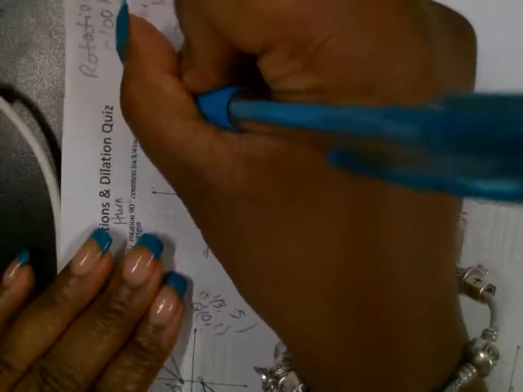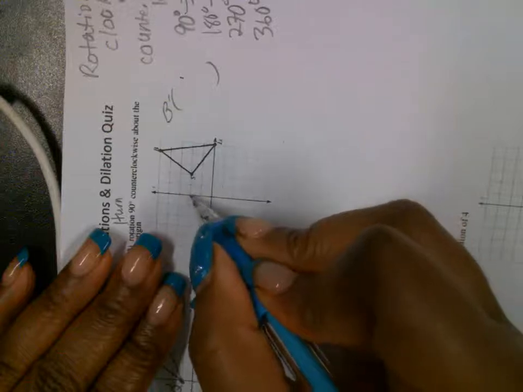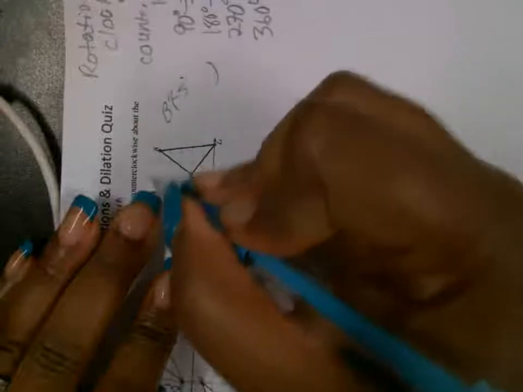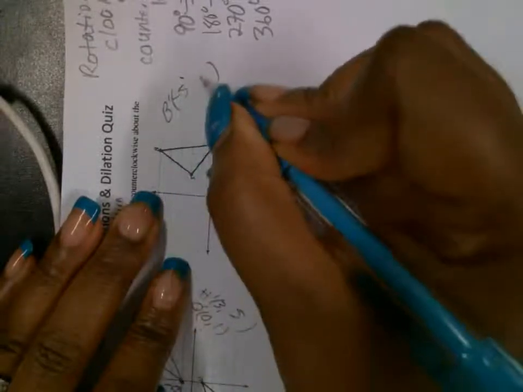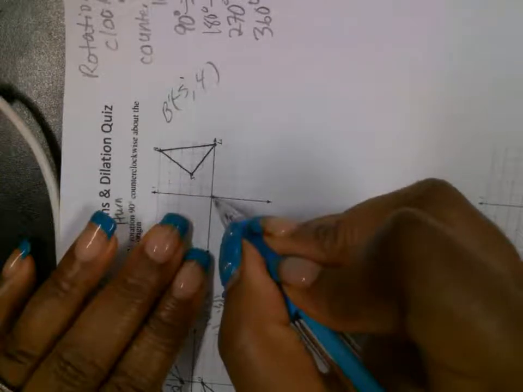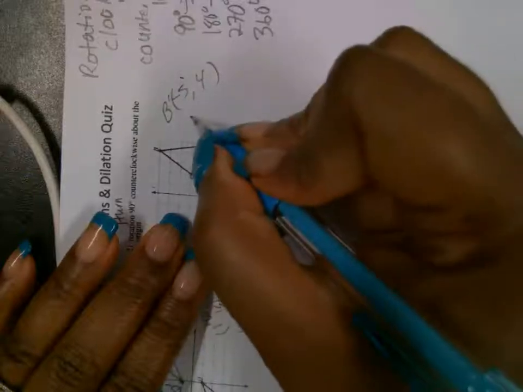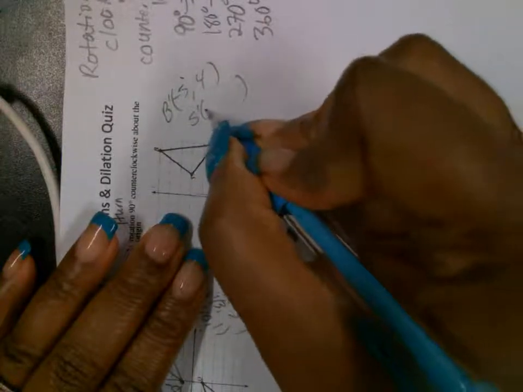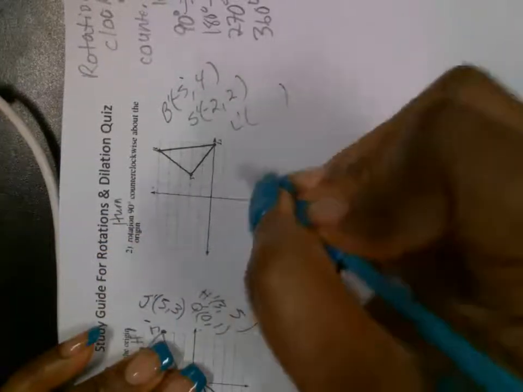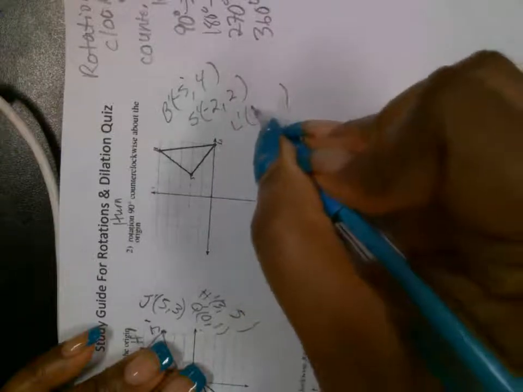So we got B prime. Start here at the origin. Go to the left. 1, 2, 3, 4, 5. So that's -5. And up 1, 2, 3, 4. Okay, that's in the second quadrant, right? S prime is -1, -2, and +1, 2. So S prime is -2 and +2. And L prime is 0, 1, 2, 3, 4, 5.